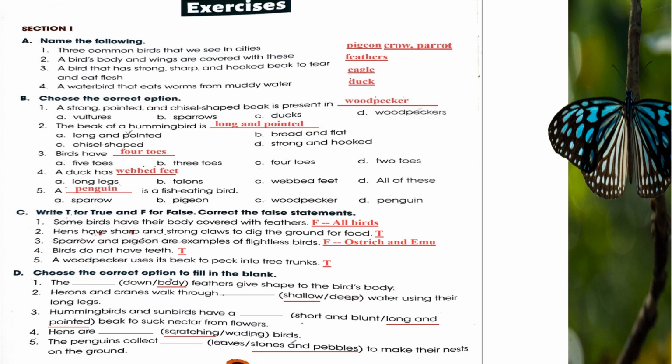Third, a bird that has strong, sharp, and hooked beak to tear and eat flesh. Answer is eagle. Fourth, a water bird that eats worms from muddy water. That is duck. Now, choose the correct option.